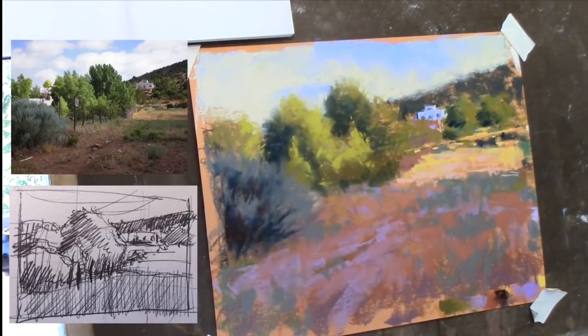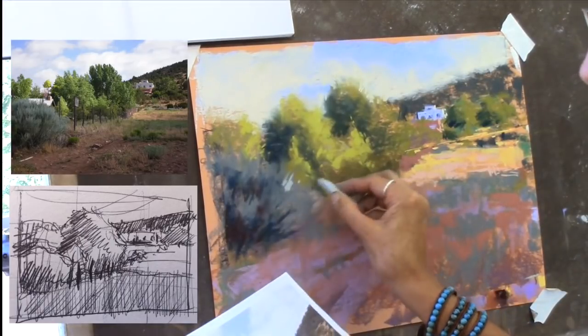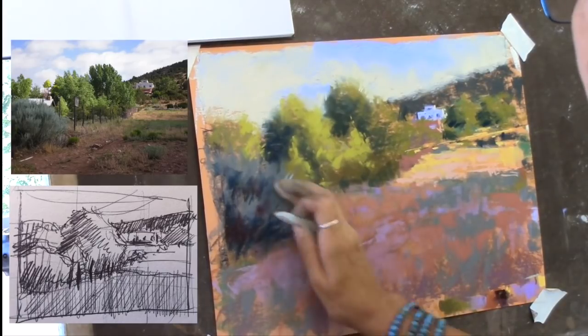Okay. All right, we're getting there on this. Feeling pretty good about it. So I want some light on the tips of this sage brush over here.